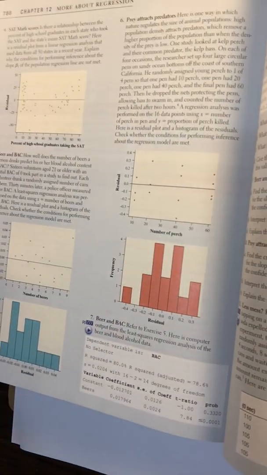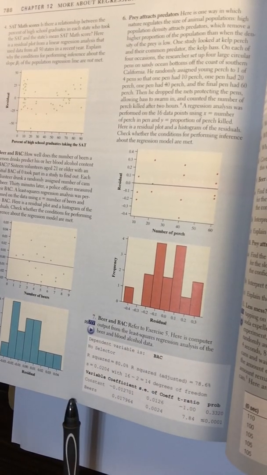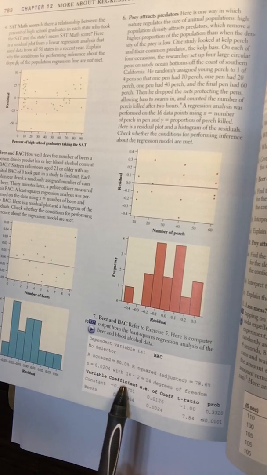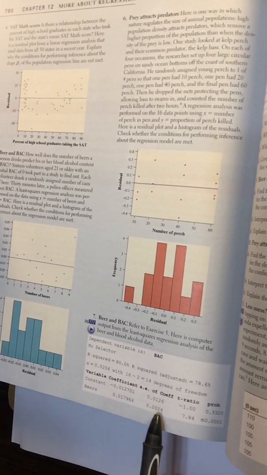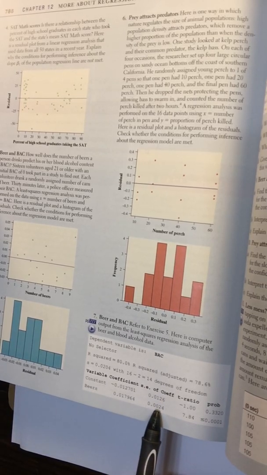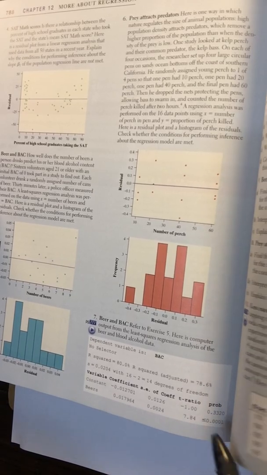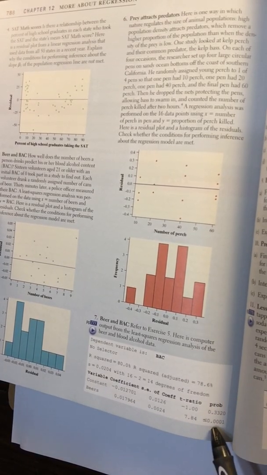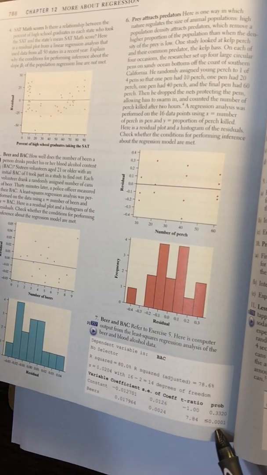Sorry about that. Here is computer output from the least squares regression analysis of the beer and blood alcohol content. So I have the constant, I have the slope. This right here would be the standard error of the slope, which I would use if I needed to get a t-statistic, but I don't need to get a t-statistic because they gave me one, 7.84, and then they gave me a p-value, but remember, that's if my null hypothesis is 0 and my alternate hypothesis is not equal to. What we're looking for, we'll see it in number 9, I guess.